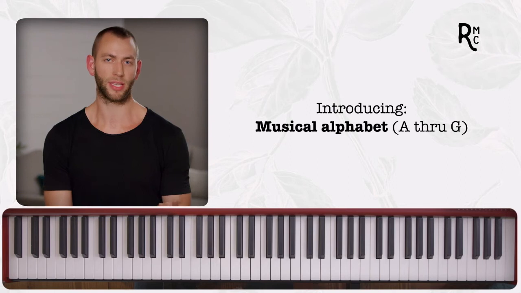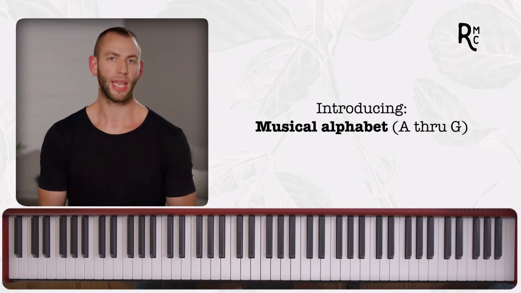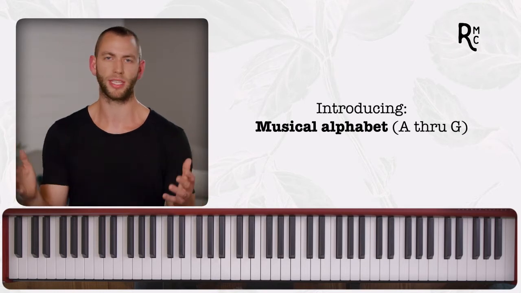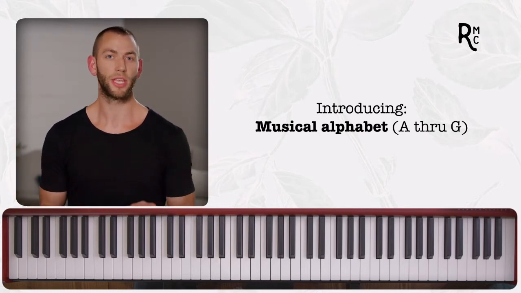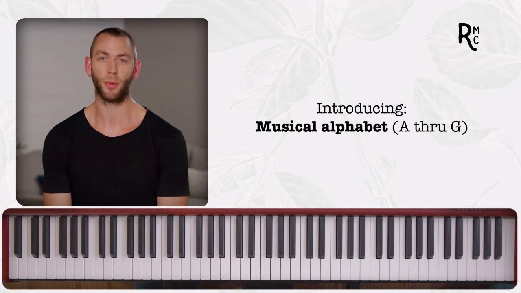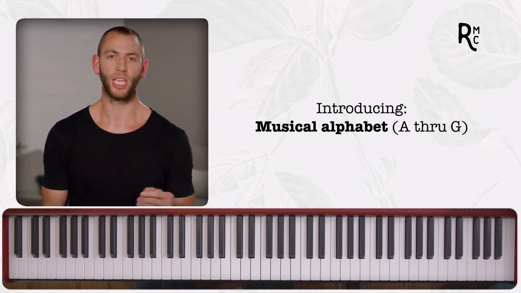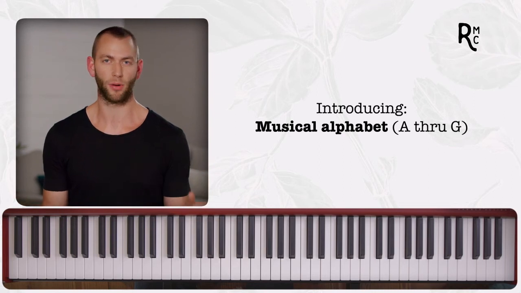Now, the second thing I want to tell you that helps you understand the layout is the musical alphabet. There's an English alphabet, obviously, that's 26 letters. That's a lot of letters. There's only 7 letters in the musical alphabet, and it's real simple. A, B, C, D, E, F, G. And if you know those, you know every single letter on the piano of the white keys.